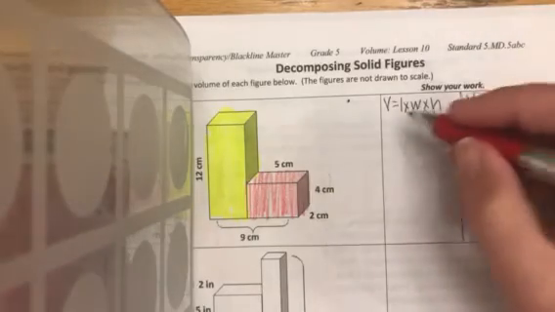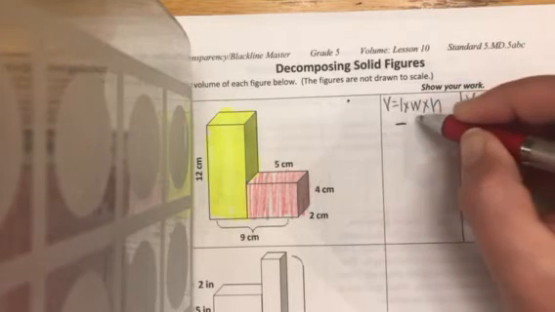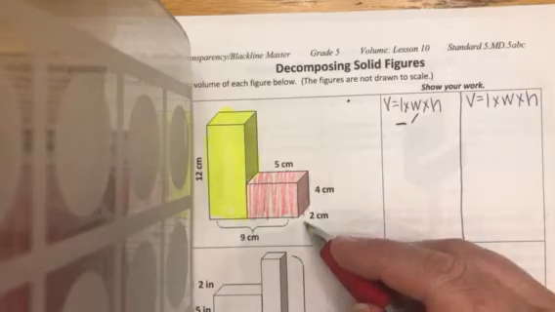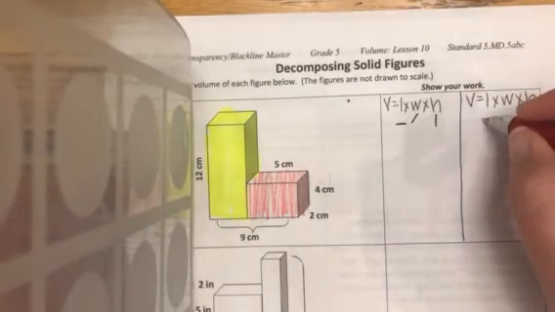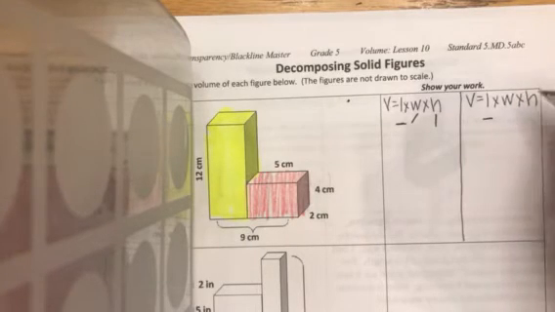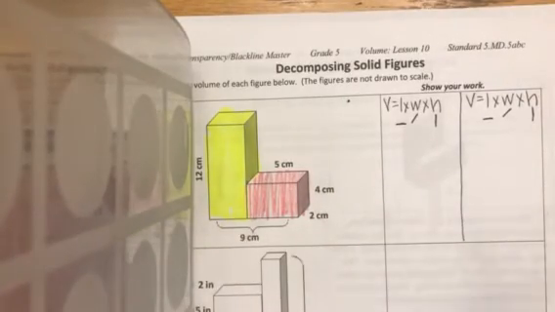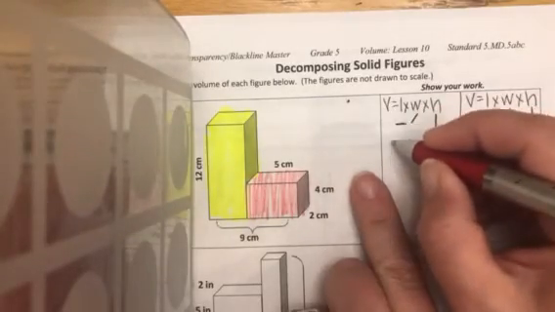Okay? So the length is what goes across. The width is diagonal when you're looking at 3D drawings. The height goes up and down. The length goes across. The width is diagonal. And the height goes up and down on 3D drawings that are arranged like this. Okay? I don't know the volume.